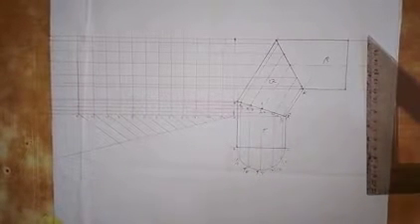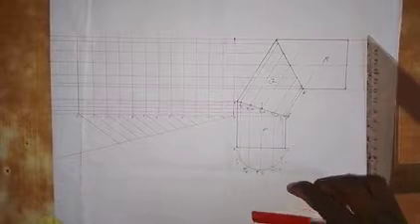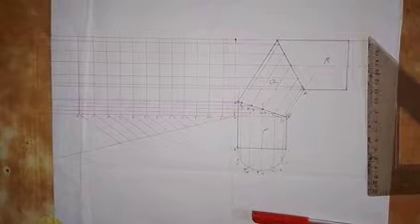Alright, with what we have done here, we go on to locate the point of intersection of the lines.